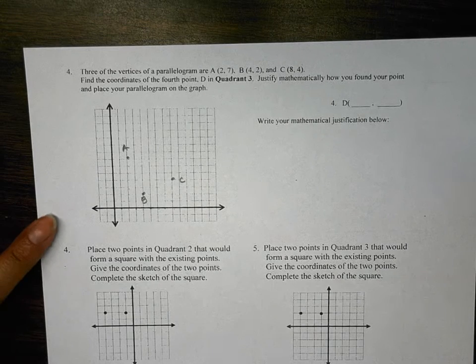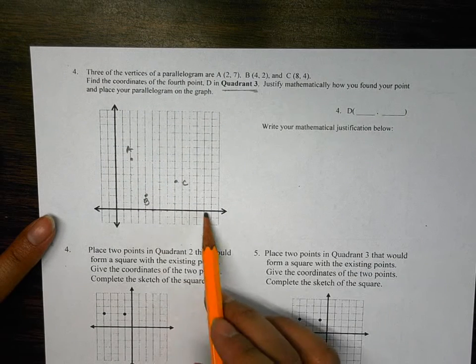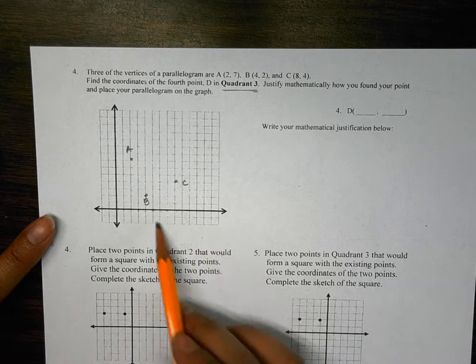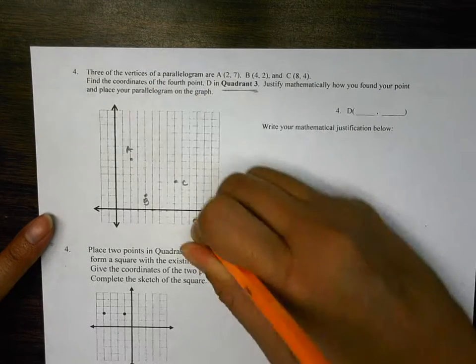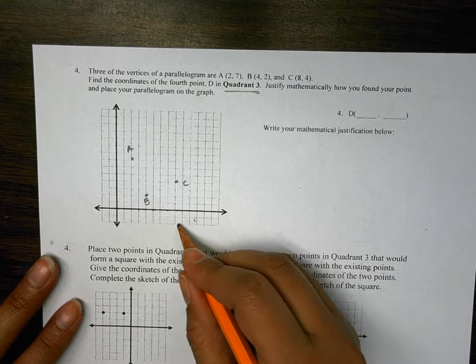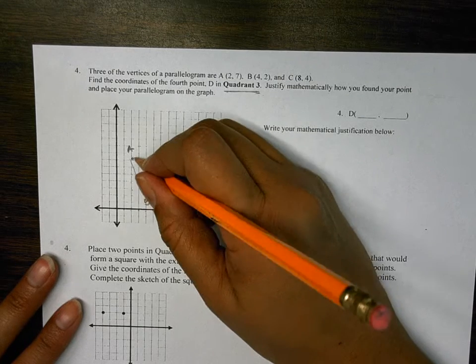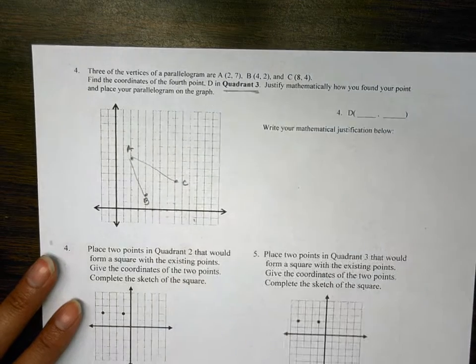Draw D in which quadrant? 3. Now, actually, I'm just going to tell you, it's going to be down here. Can you see that? If I want it in quadrant 3, I'm just kind of eyeballing right now, but can you see the parallelogram where it's going to come out here like this? Yes or no? No. No, you can't see it? Okay.